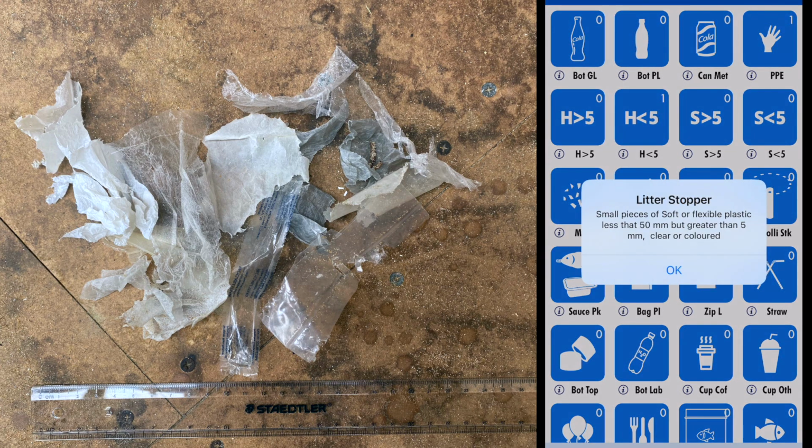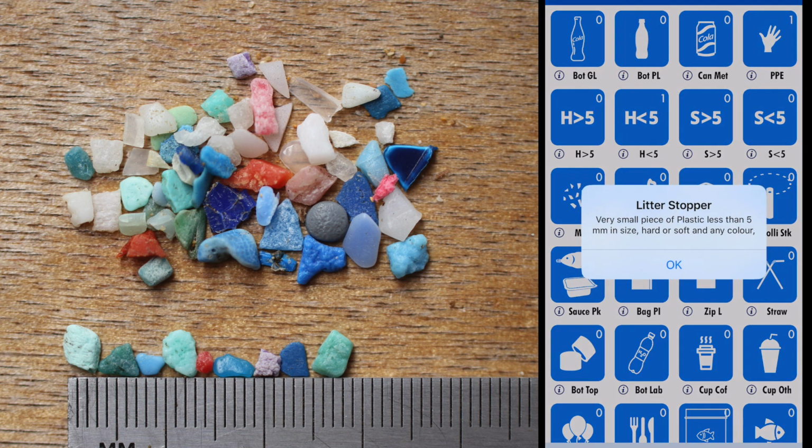products. Large pieces of soft or flexible plastic greater than 50 millimeters, clear or coloured film, bag fragments, clothing, plastic sheeting, and nylon rope. Small pieces of soft or flexible plastic less than 50 millimeters but greater than 5 millimeters, clear or coloured. Microplastics are very small pieces of plastic, less than 5 millimeters. They can be hard or soft.